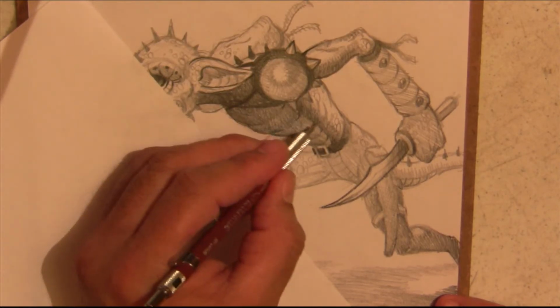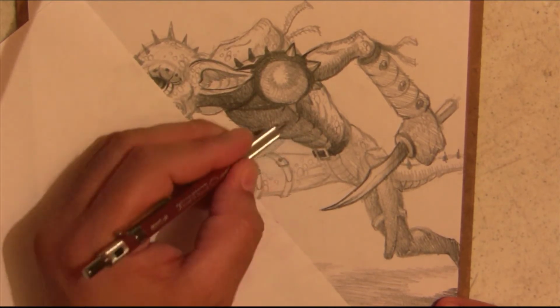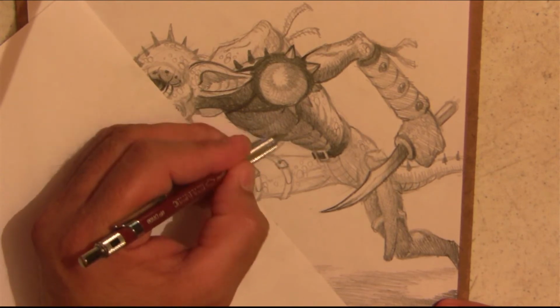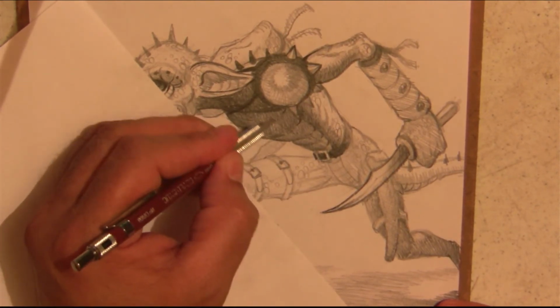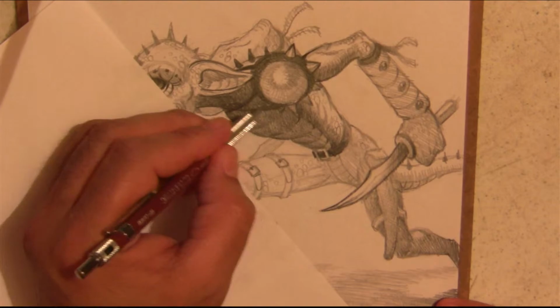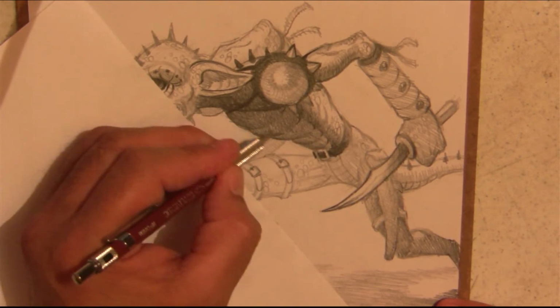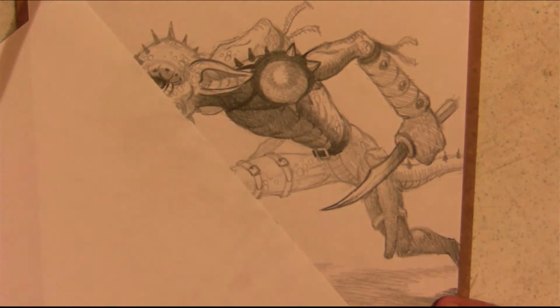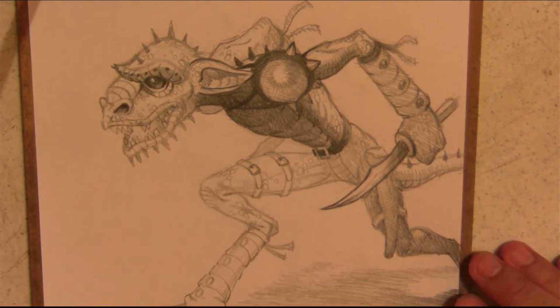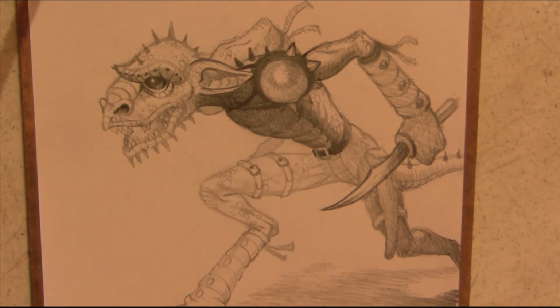Some mystery for your viewers. I learned all this from my art teacher. Not how to draw, but techniques. Okay. That looks better for now.